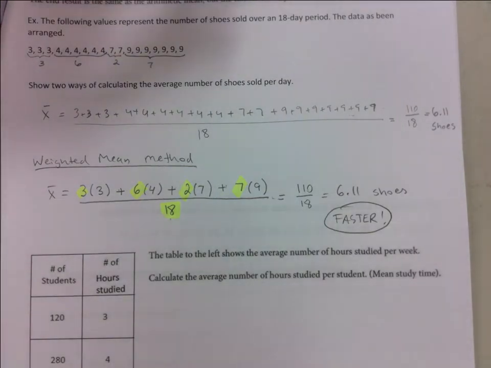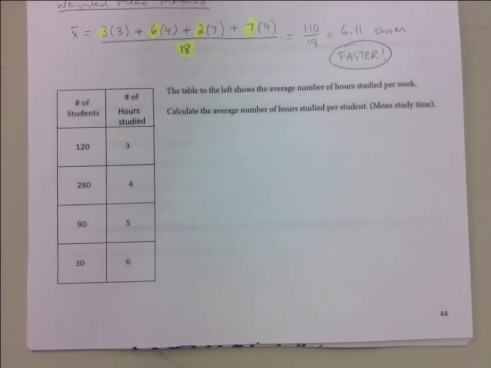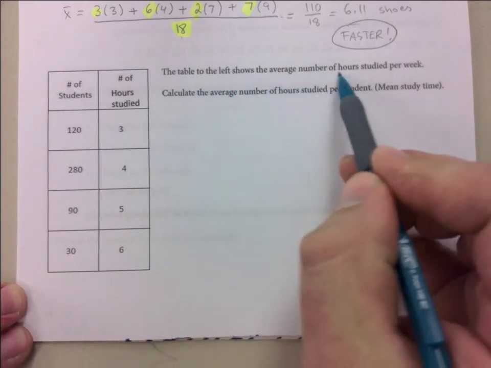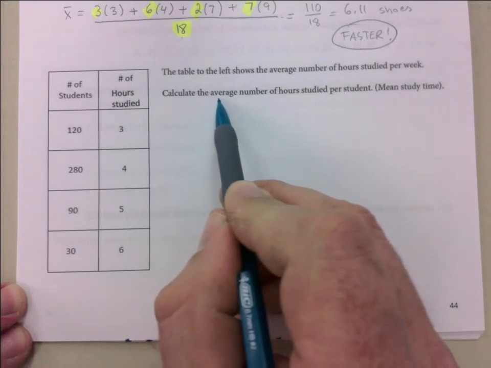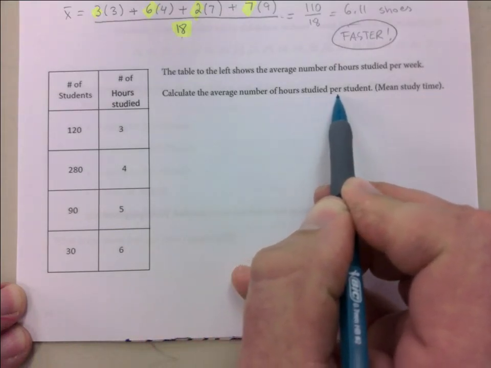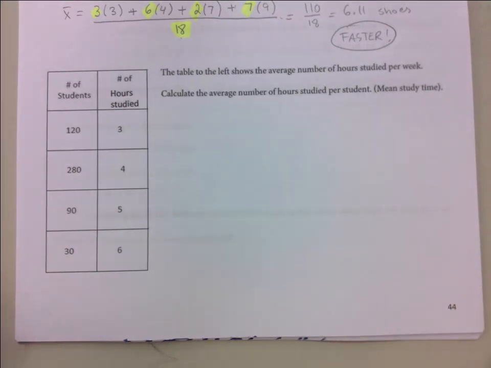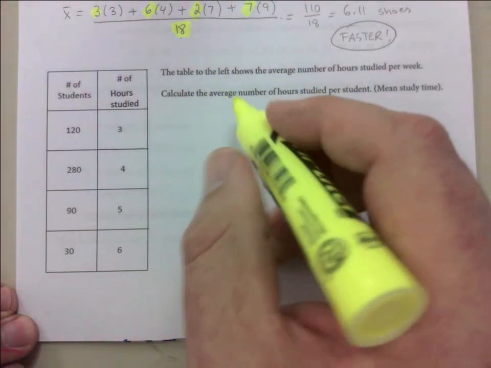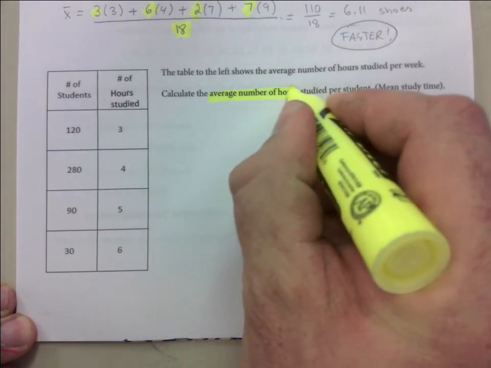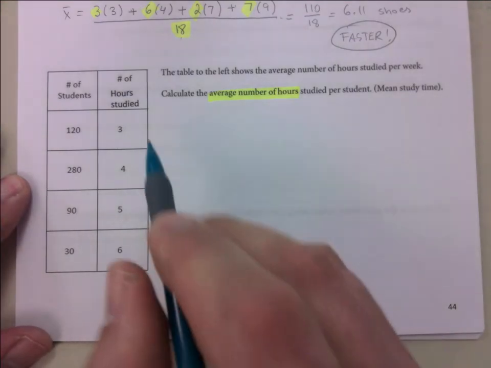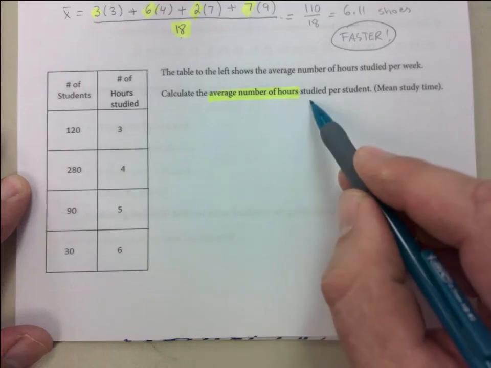Okay. So here's a more practical example. The table to the left shows the average number of hours studied per week. Calculate the average number of hours studied per student. Basically the mean study time. So we're going to calculate what? The average number of hours. Make sure you understand that part. That's the most important part here. So you should realize weighted mean.